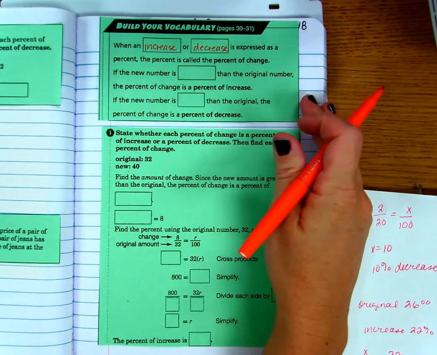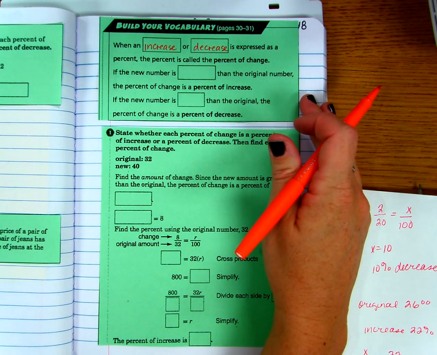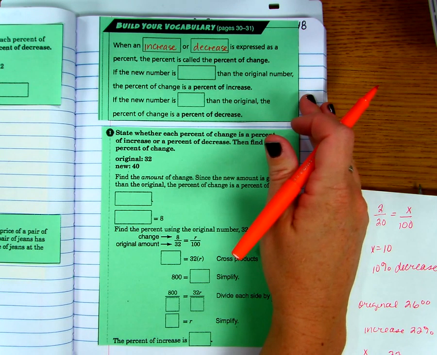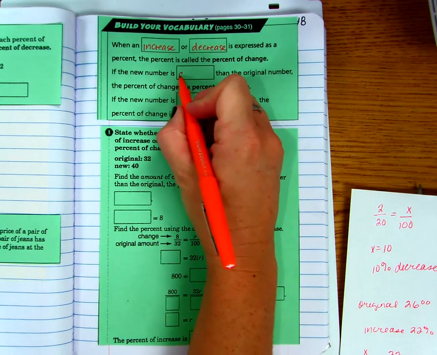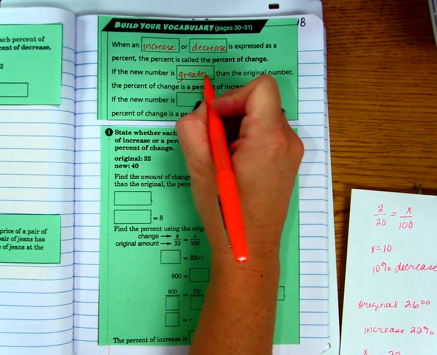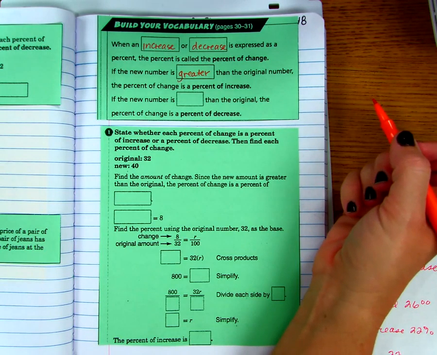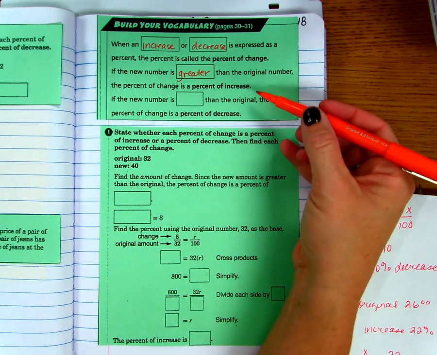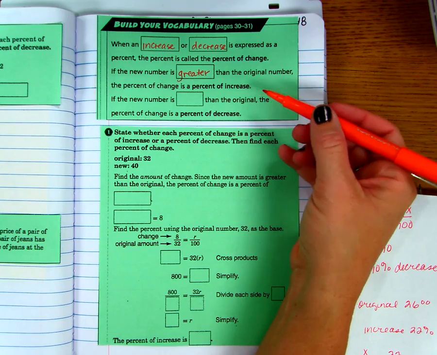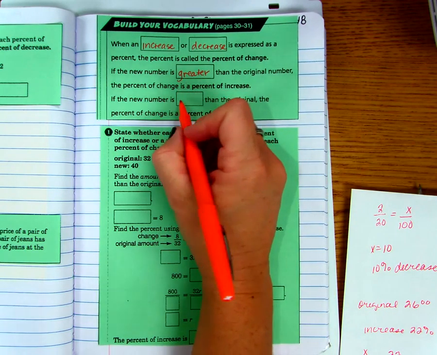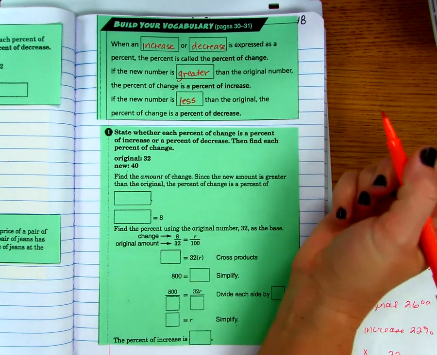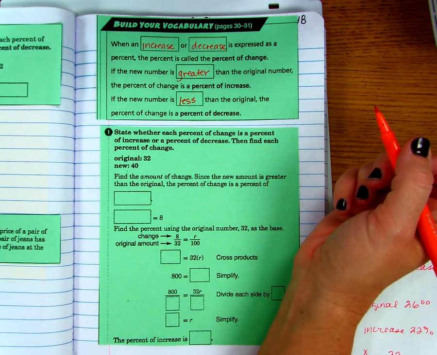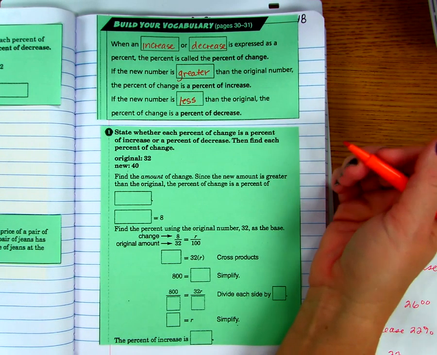So when an increase or decrease is expressed as a percent, it's called a percent of change. If the new number is greater than the original number, that's called a percent of increase. Makes sense, right? And then if a new number is less than the original, the percent of change is a percent of decrease. It goes down.